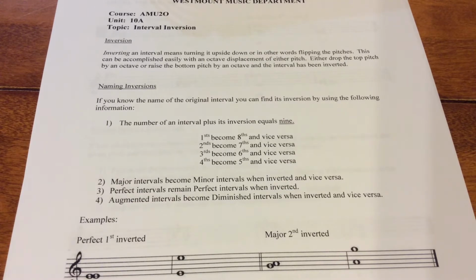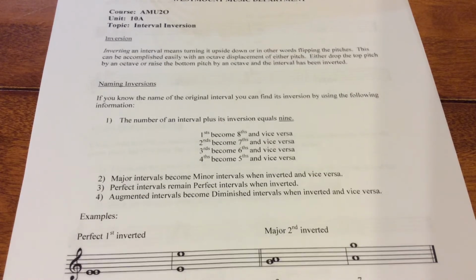If you know the name of the original interval, you can find its inversion by using the following information. The first one is that the number of an interval plus its inversion will always equal the number 9. So firsts become eighths, and vice versa. Twos become sevenths, and vice versa. Thirds become sixths, and vice versa. And fourths become fifths, and vice versa. This does not matter if we're talking perfect, diminished, major, minor, augmented. The numbers will always equal 9 in any of those cases.